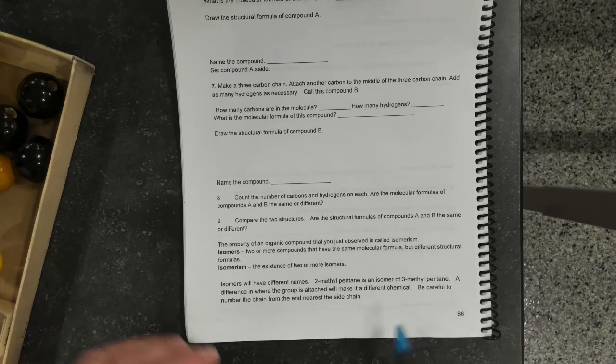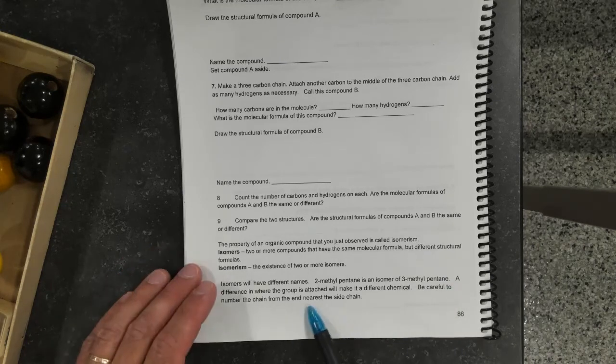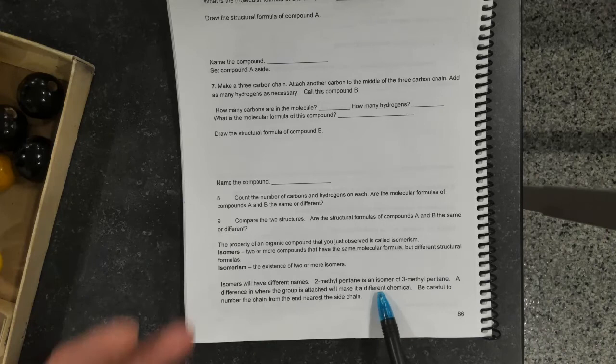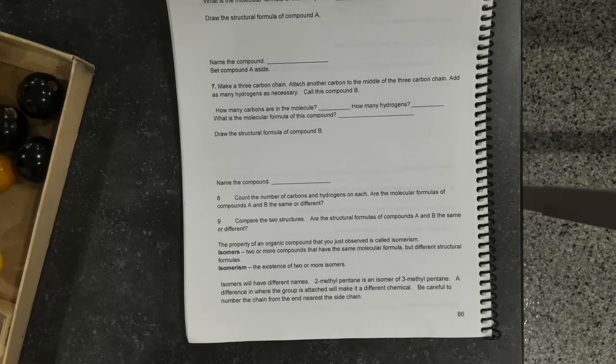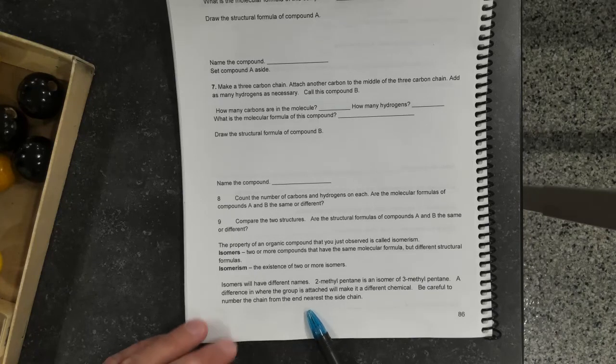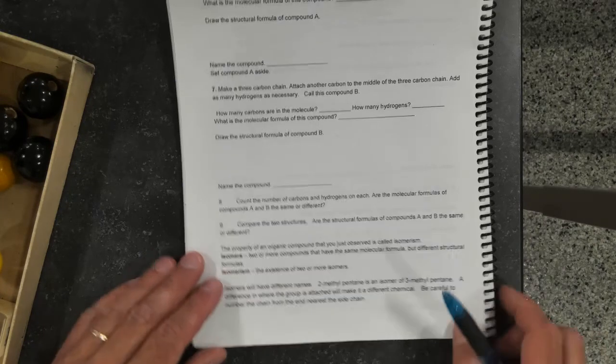So the site of attachment for the group, like a methyl group, makes a difference in the chemical properties. The main chain is numbered from the end that is nearest to that little side chain.